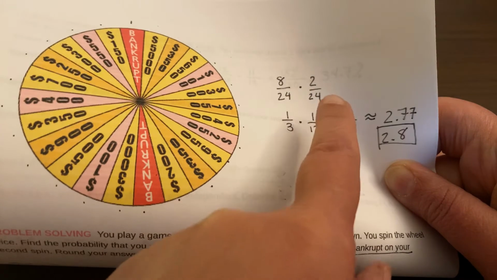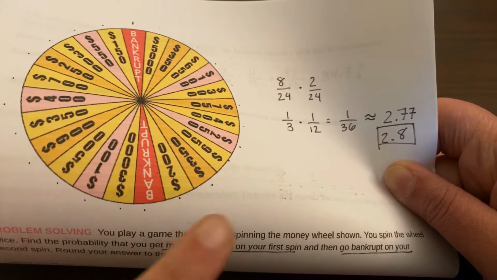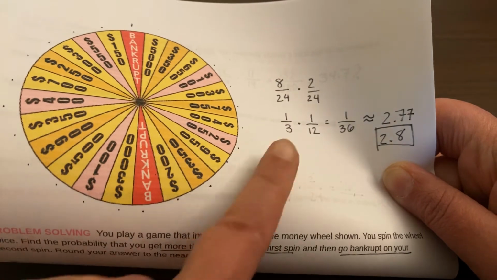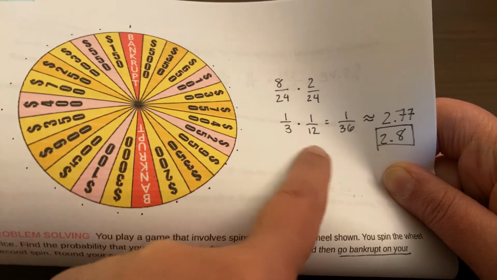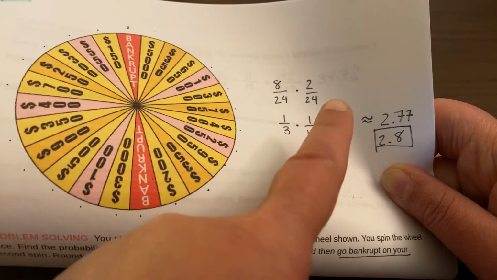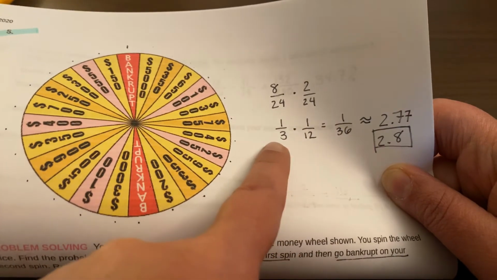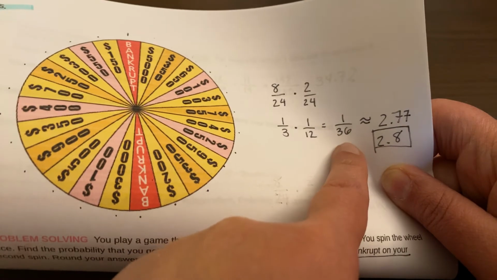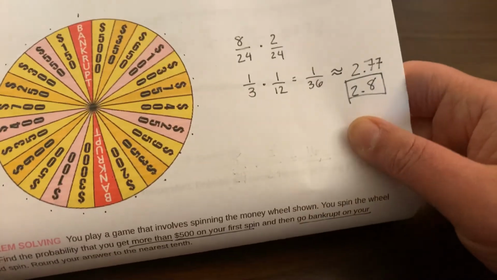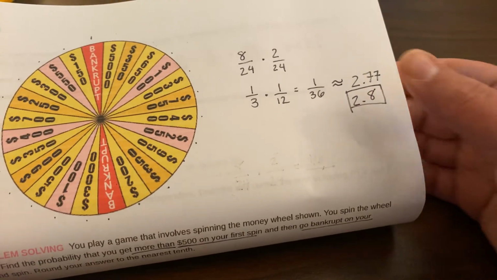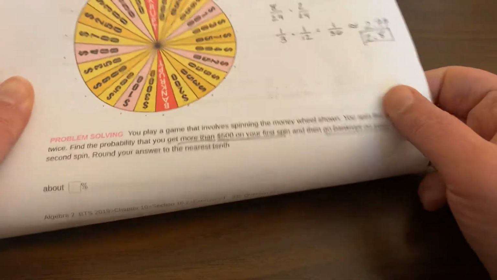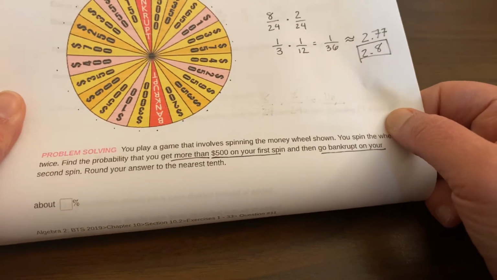So 8 out of 24. How many pieces are bankrupt? There are 2 out of 24. I want to simplify these before I start dividing. So 8 over 24 is 1/3. 2 24ths is 1/12. And if I multiply those, it's 1/36. When I do that division, I get a decimal, or I can change it to a percent. 2.77, which rounds to 2.8%.